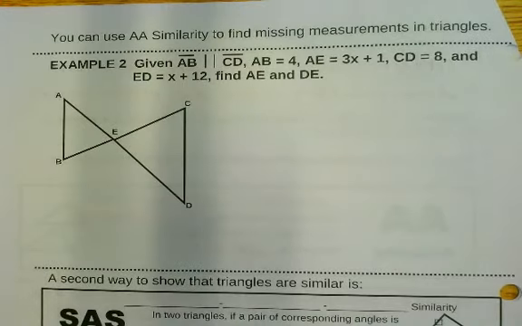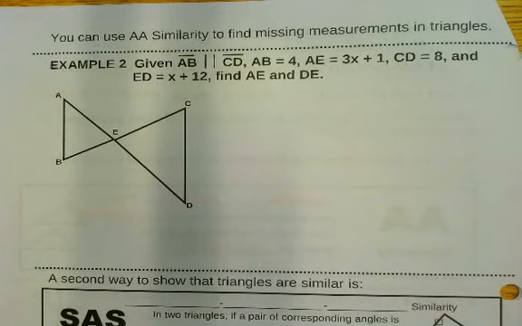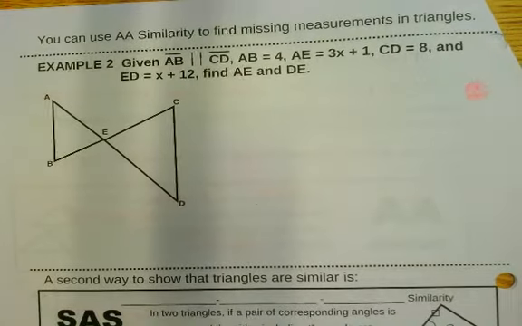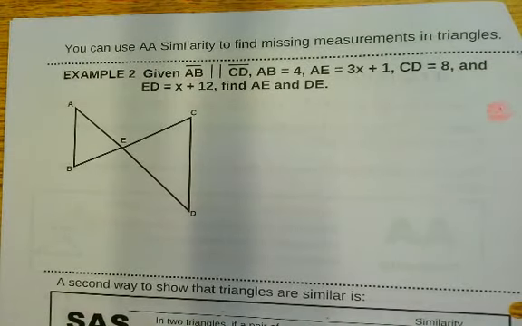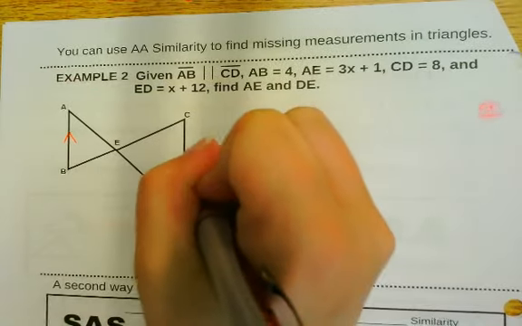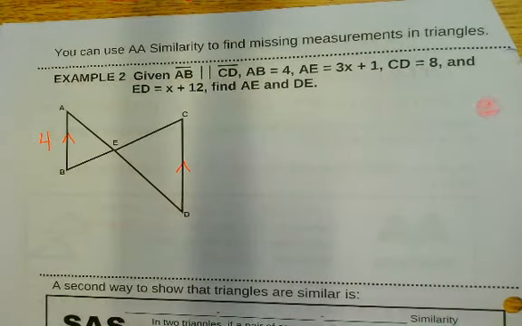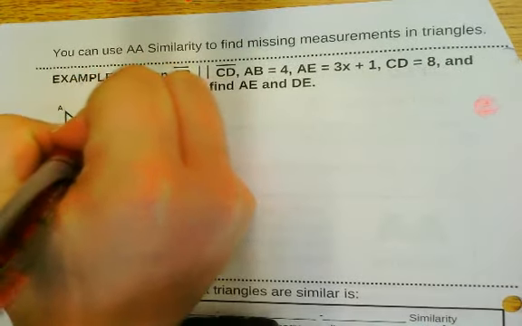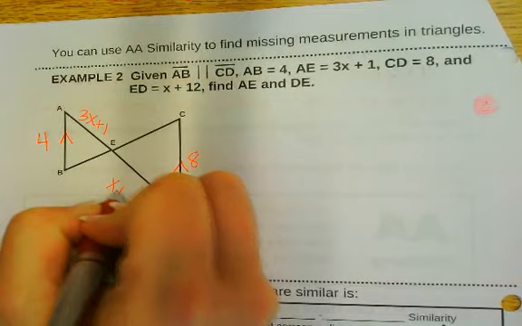Okay, example 2 says you can use AA similarity to find missing measurements in a triangle. So given this figure, what is one set of congruent... Whoa. Interesting. I just have like this sea of ink. I don't know where it came from. Okay, anyways. Given AB is parallel to CD, AB is equal to 4, AE is equal to 3x plus 1, CD is equal to 8, and ED is equal to x plus 12.